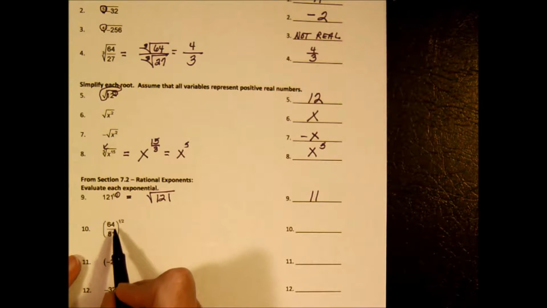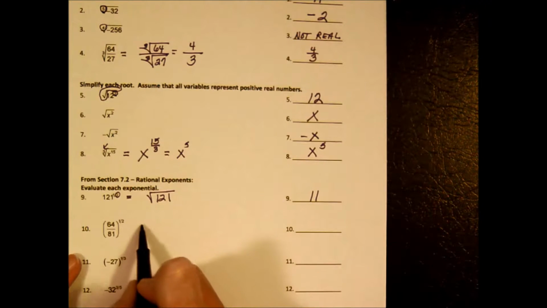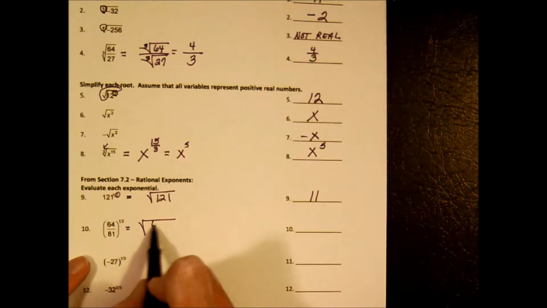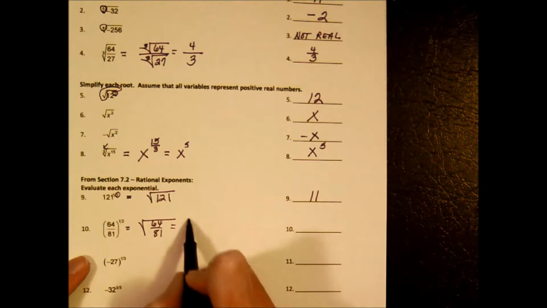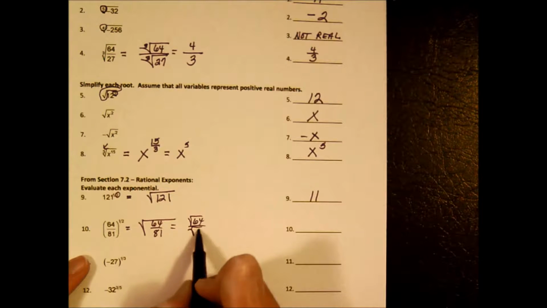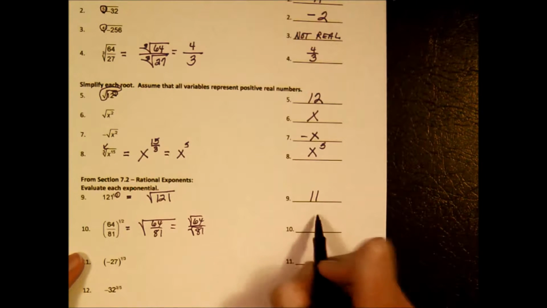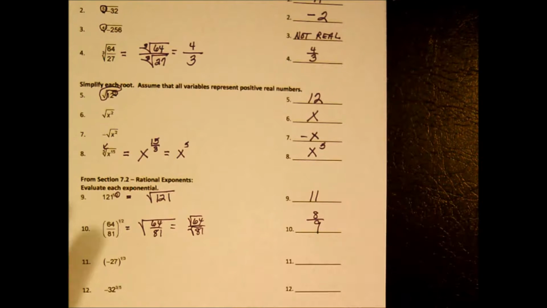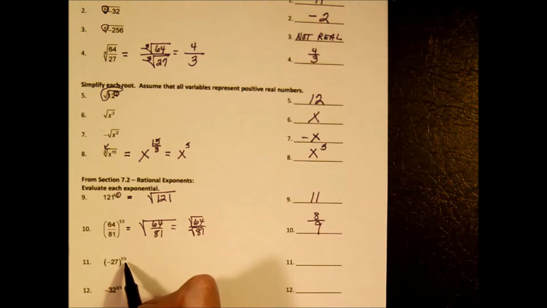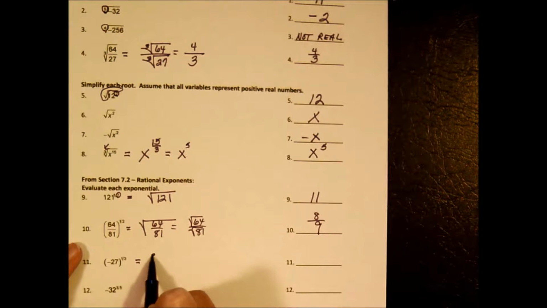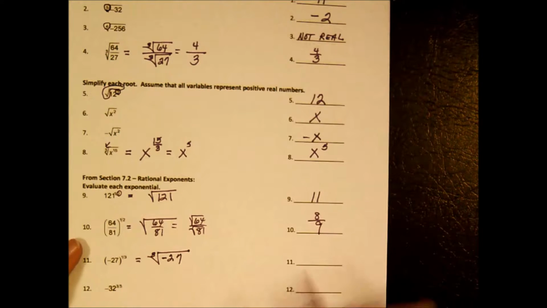Here I have 64 over 81 to the 1/2 power. Well, that's the same thing as the square root of 64 over 81, which is the square root of 64 over the square root of 81. Square root of 64 is 8, square root of 81 is 9, and we have 8/9. Here we want the cube root of, and notice the parentheses, negative 27. So we want the third root of negative 27. We can do that because that index is odd, and that would give us negative 3.